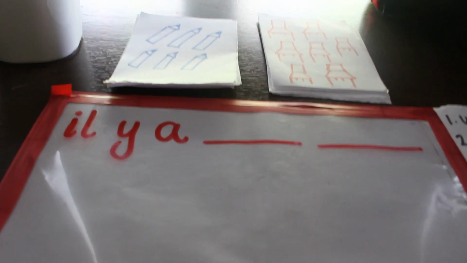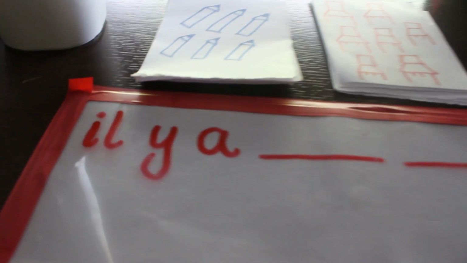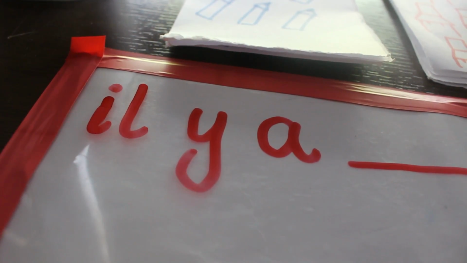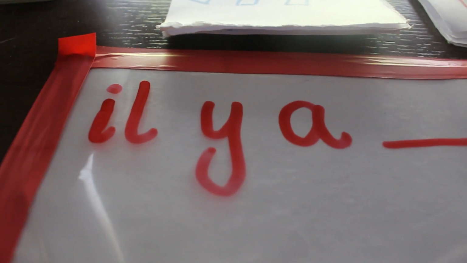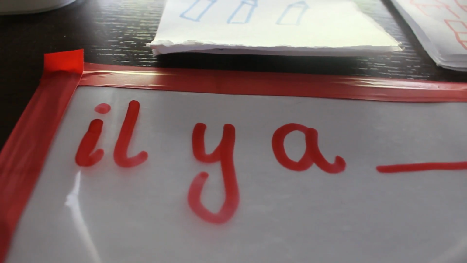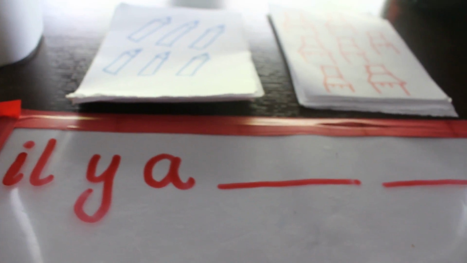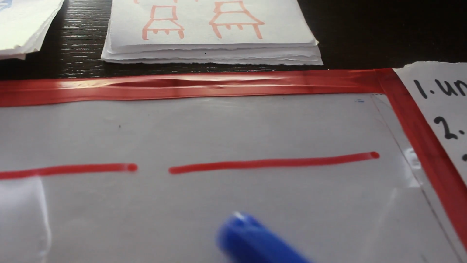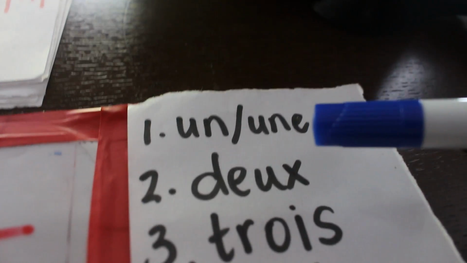We are continuing with our number series. So we did this expression il y a, and if you remember, il y a means there is or there are. When we are doing numbers, we say il y a, there is or there are, and then we say a number, and then we write the thing that I show you as a noun, and we add the s at the end to make it a plural. So let's revise our numbers that we have done.